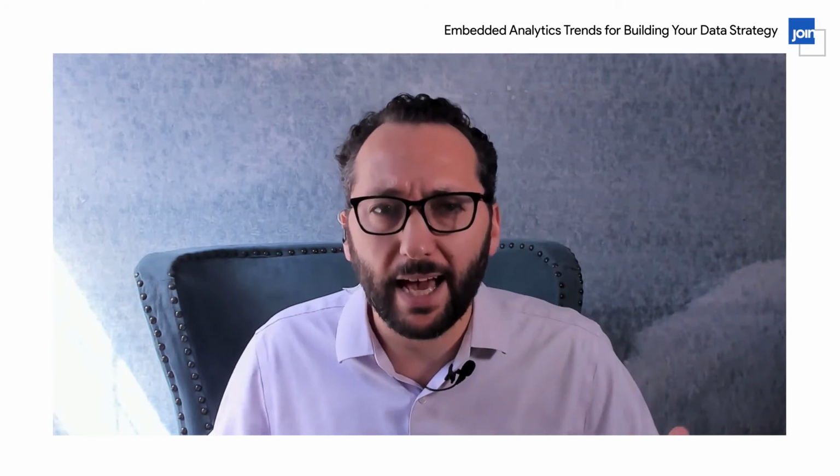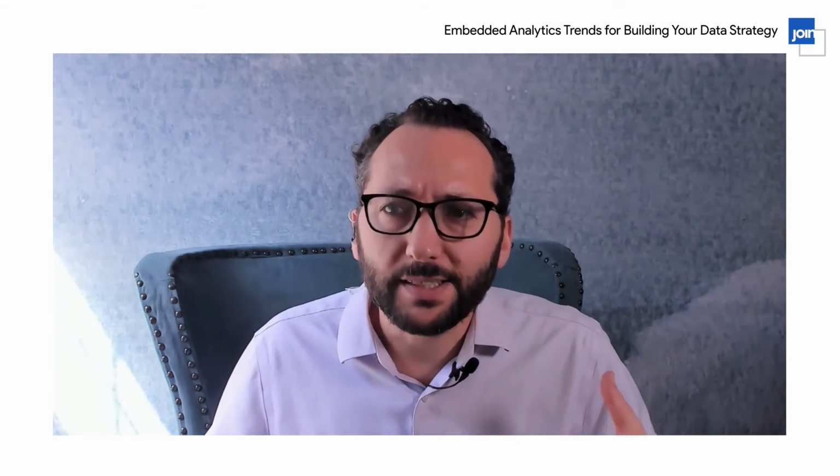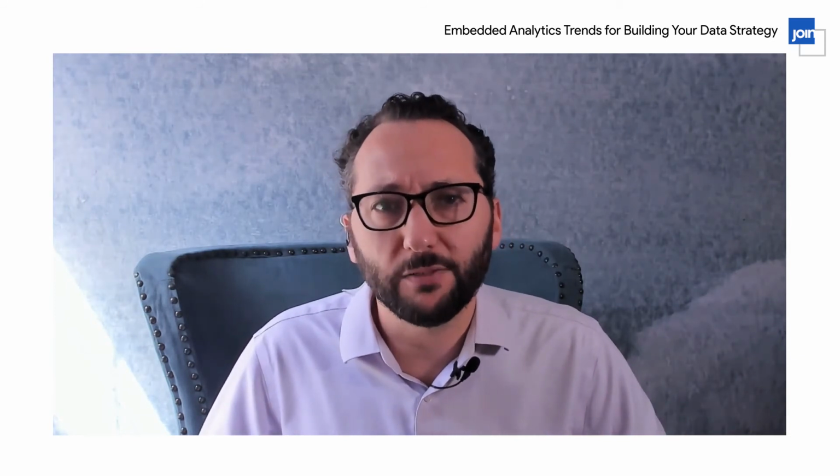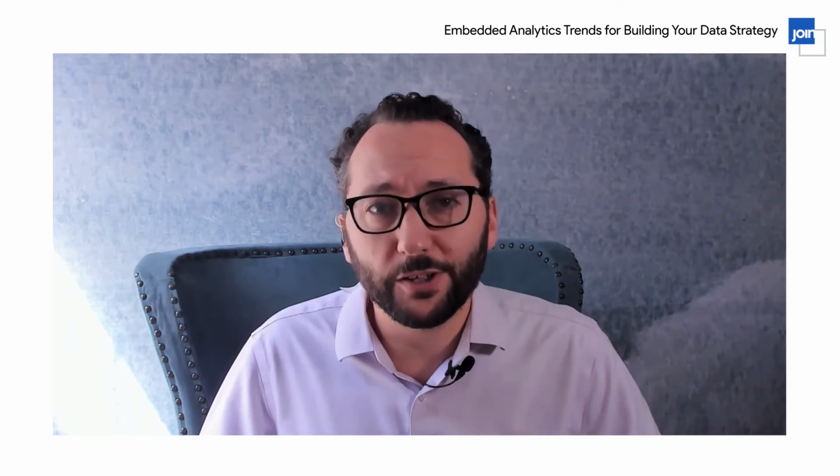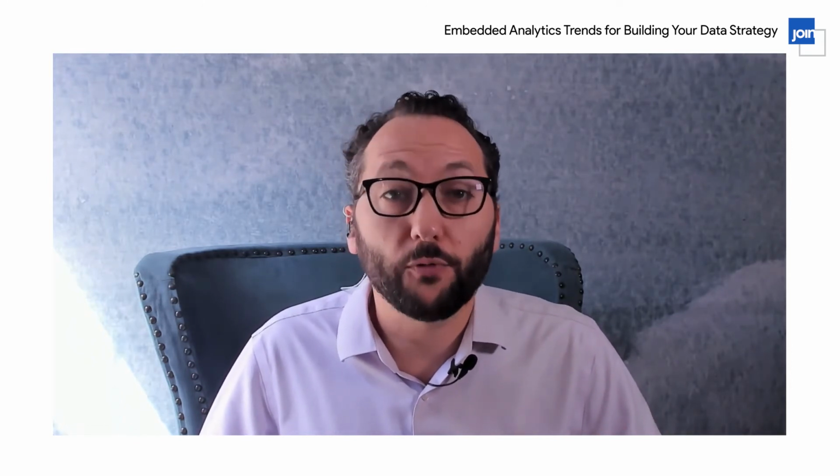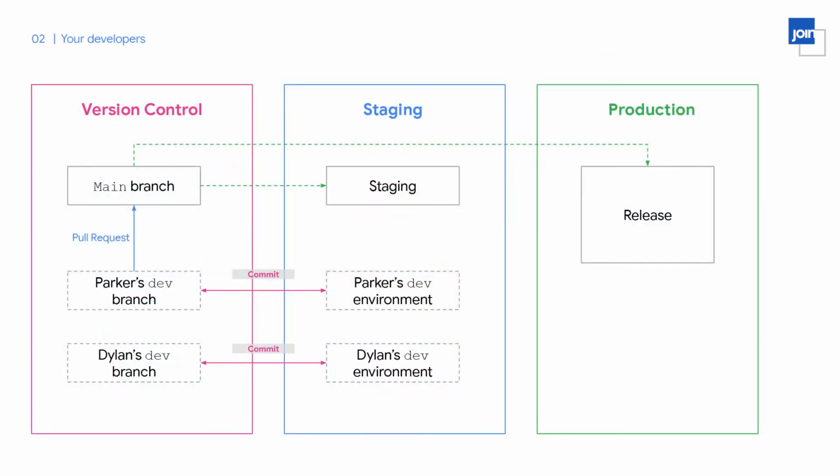So it's really important to have that ramp. The second thing to think about from your developer's perspective is that any software developer worth their salt today is going to want to use software development lifecycle ideas, things like version control, things like REST APIs, things like the ability to have development, staging, and production environments. And it's really important that your analytics solution also incorporates those ideas, because you are fundamentally building software, right? That software is a piece of data software, but it's still software.